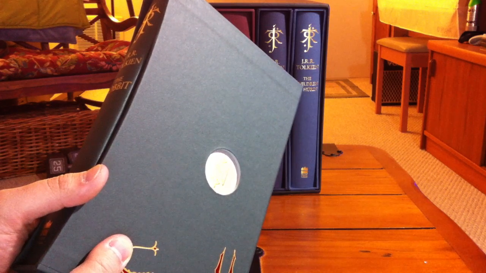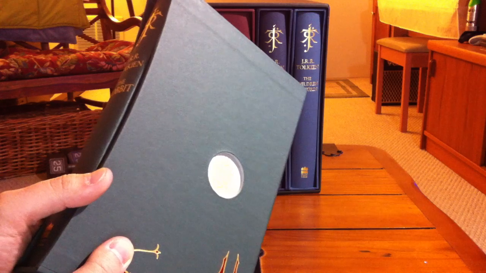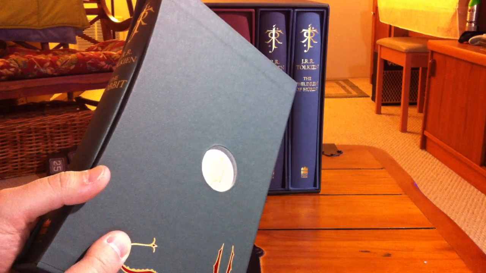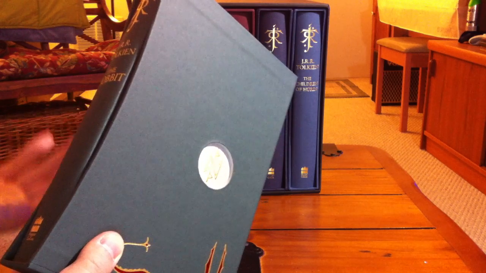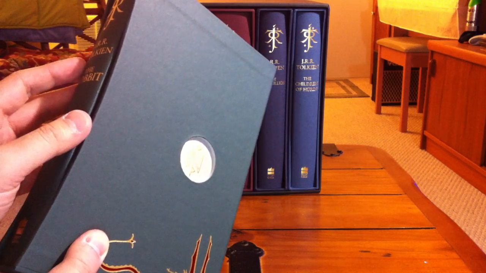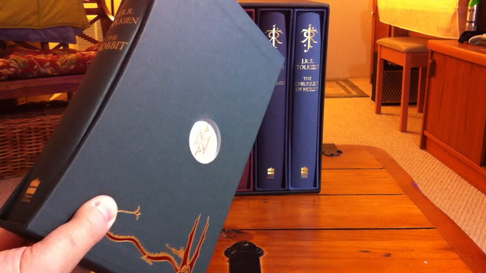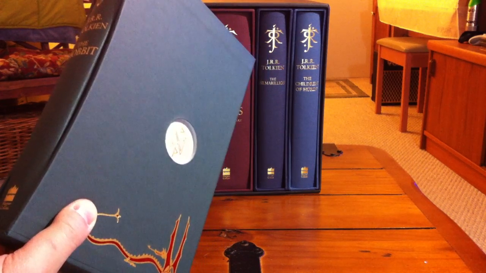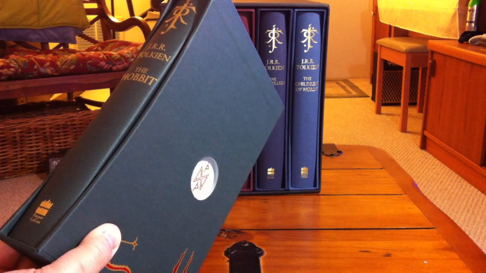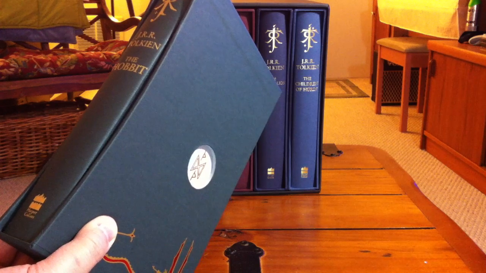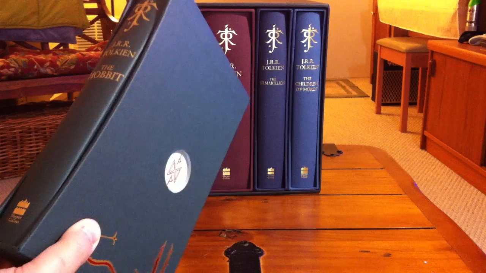The illustration, The Three Trolls Are Turned to Stone, an illustration done by Tolkien himself, appears in The Hobbit for the very first time. It is fully illustrated by the author. Throughout the book, there are 14 illustrations, all done by Tolkien himself, in color. Now, I could be mistaken, but I don't believe Tolkien actually colored the illustrations. I believe he had sketched them out in black and white, and then someone else had done the coloring. I could be mistaken, so don't quote me on that.